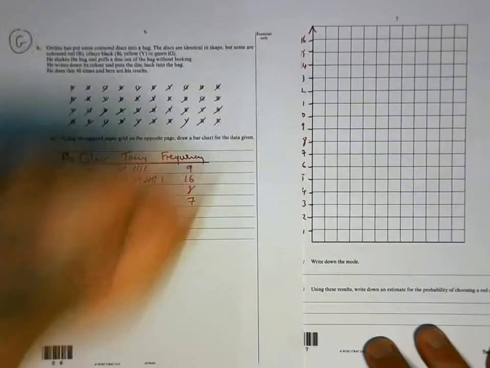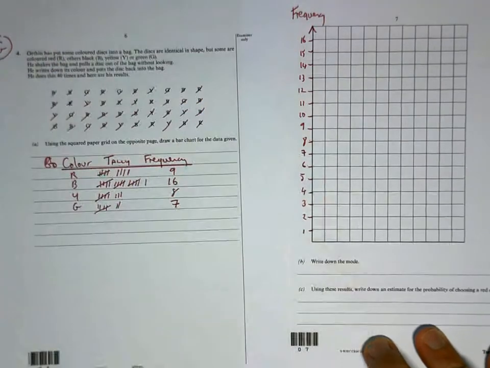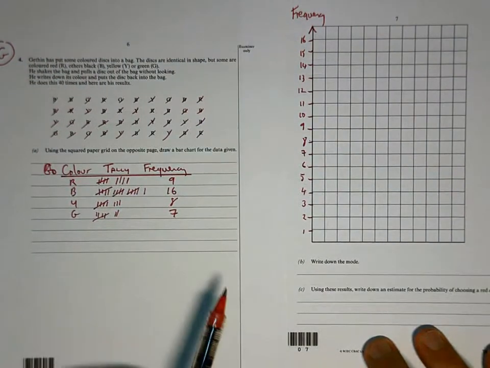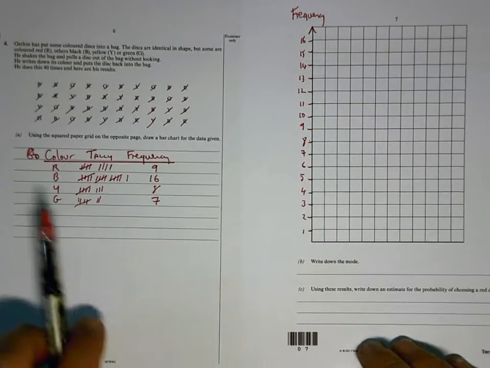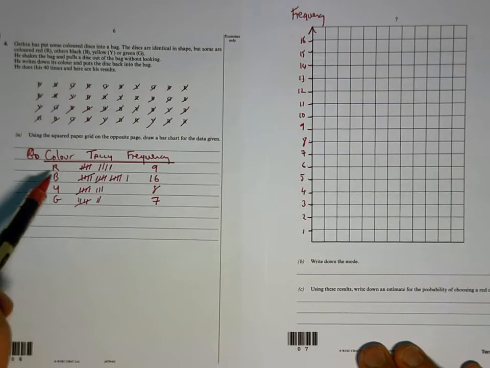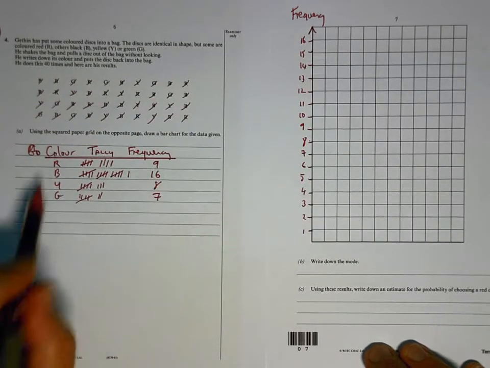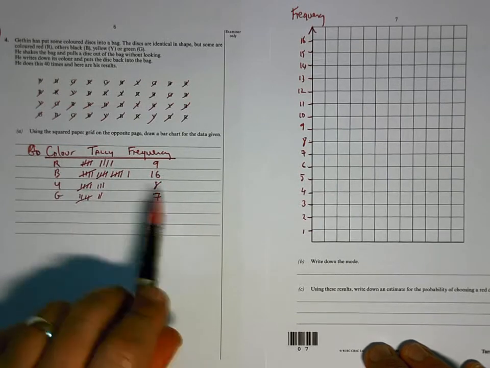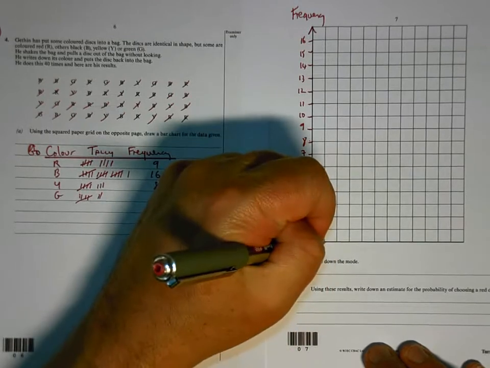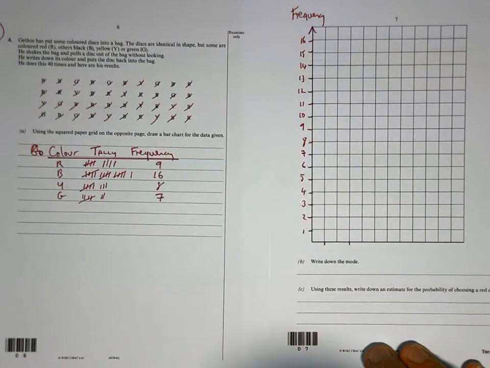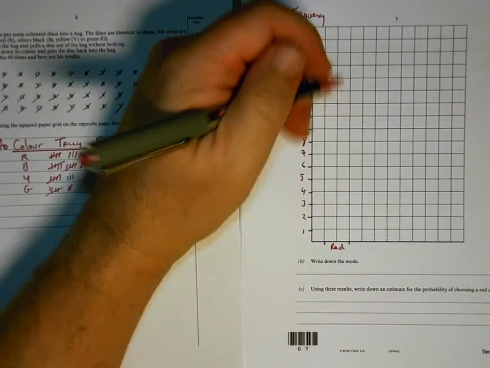And this axis is the frequency axis, or you could call it number of colors, something like that. Now we need 4 bars going across, one for red, one for blue, one for yellow, one for green. And because it's just counting data, we're not measuring, we leave a gap between. So the first one there is going to be red, and red goes up to 9.